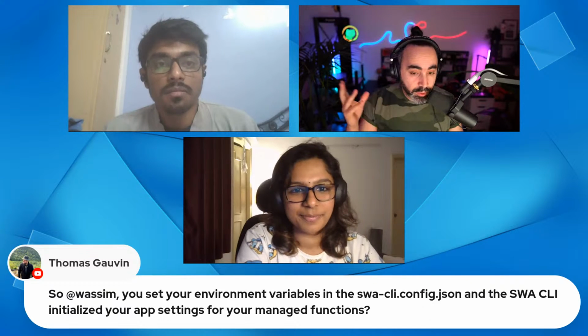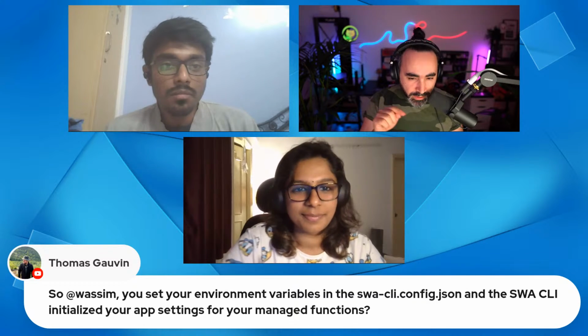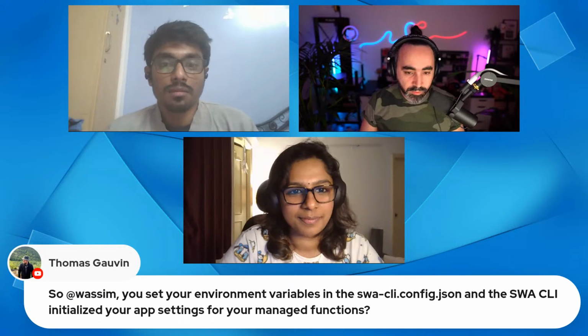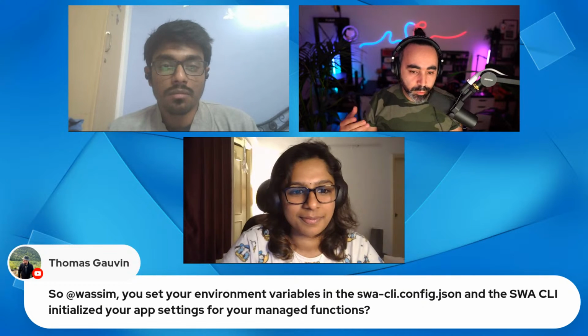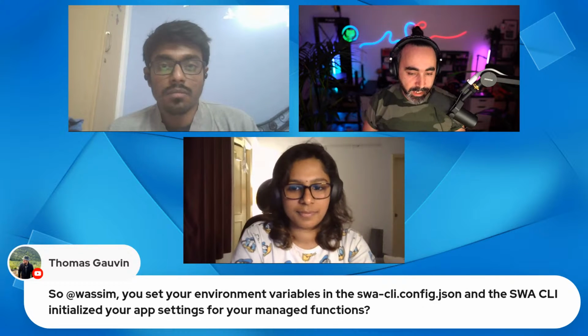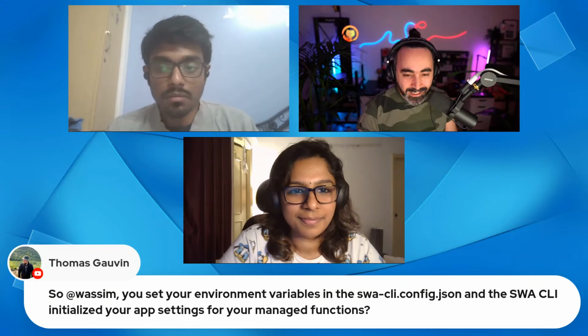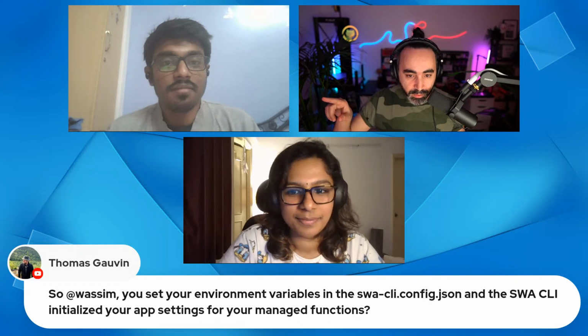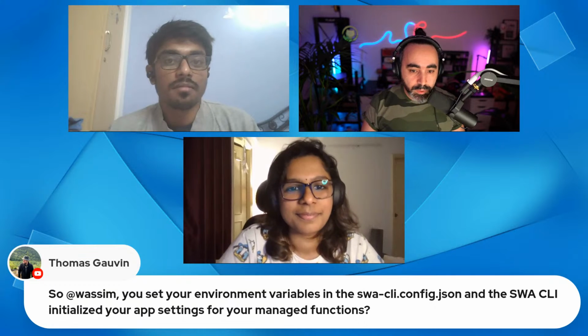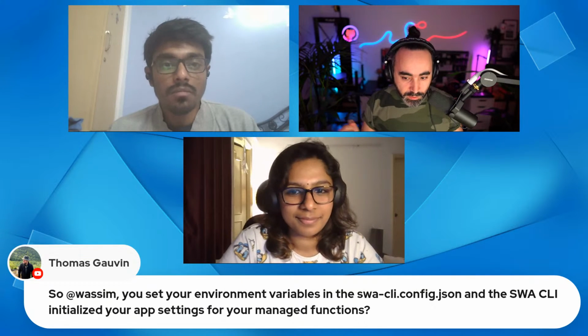So the question is about configuring the environment variables for my API. In the Node.js ecosystem, I'm using the dotenv package, which allows you to create a .env file where you put your environment variables, and then through the code you load that configuration. This works locally, perfectly as expected. However, on the runtime cloud instance, you will have to go through the portal or use the az CLI to add configuration values to your application as environment variables. I hope that answers the question.